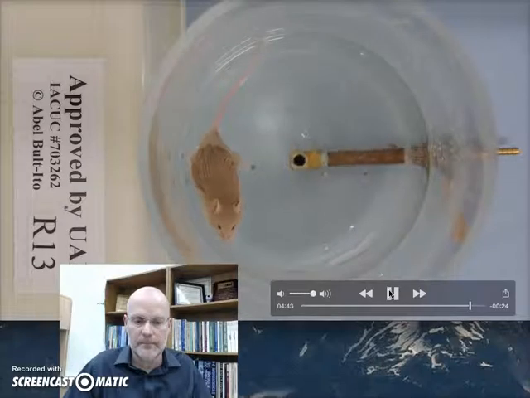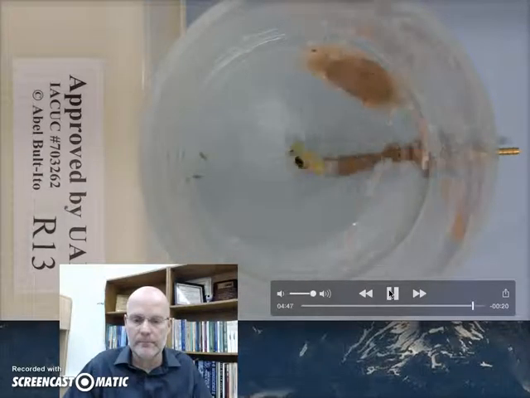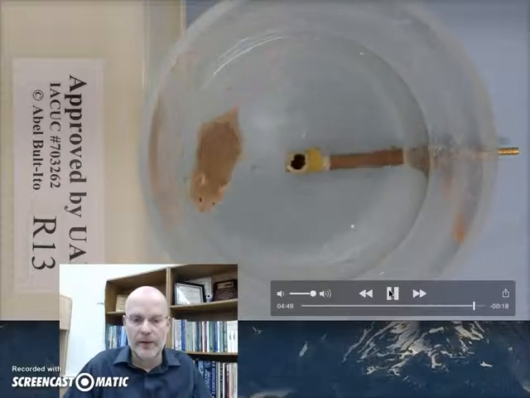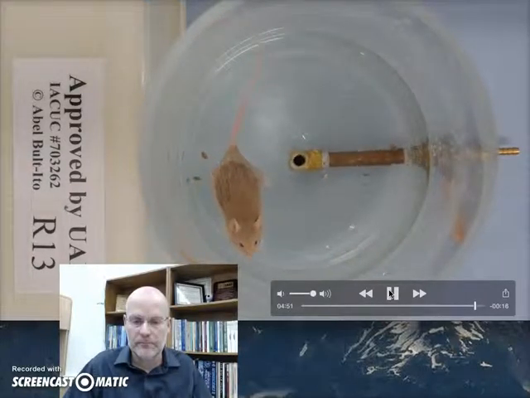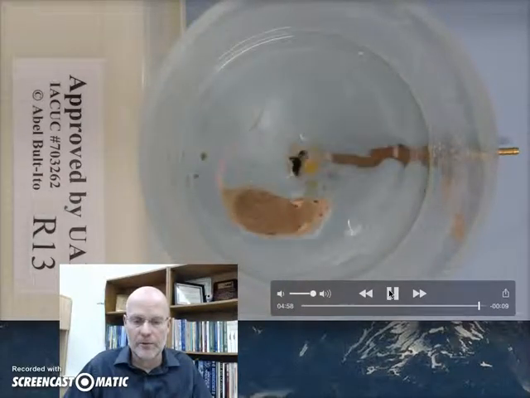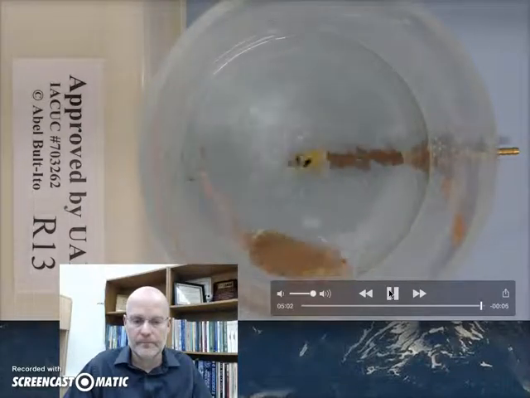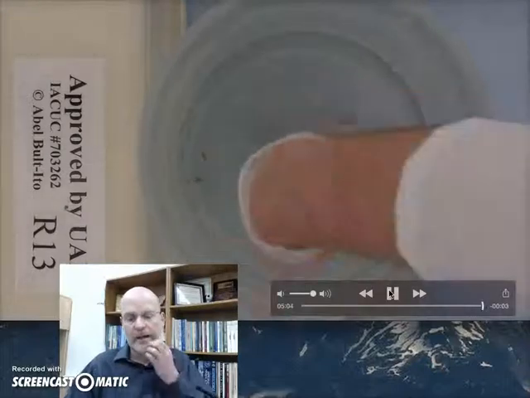Float. So sometimes the transition is not that clear. Swim, but do the best you can. Float, swim, and this is the end of the test.